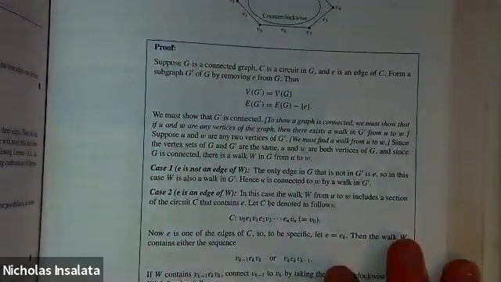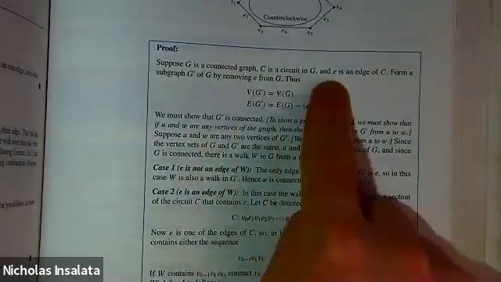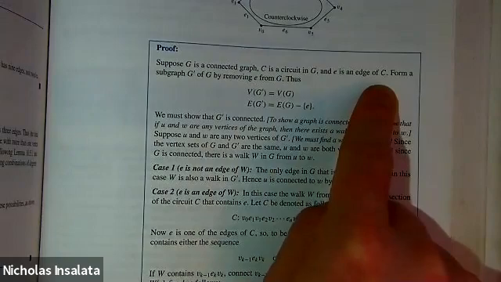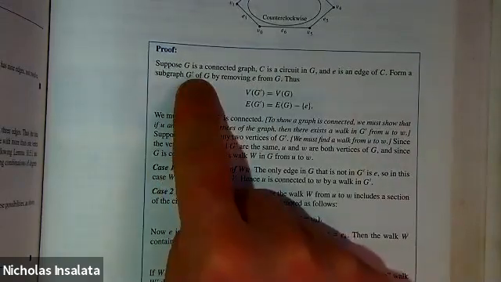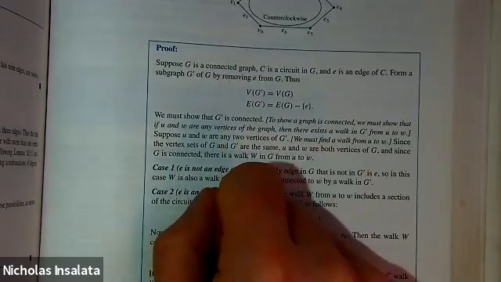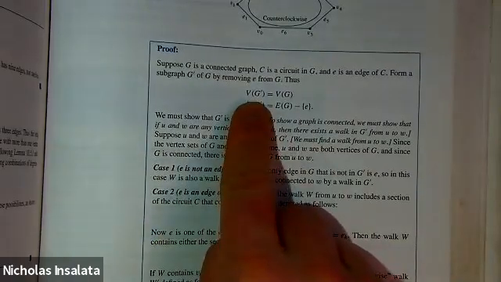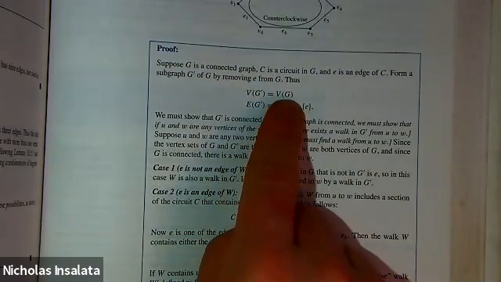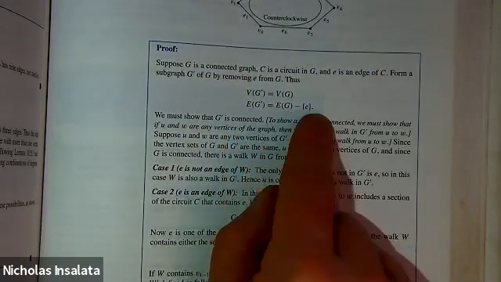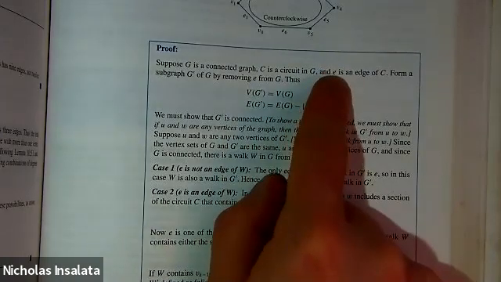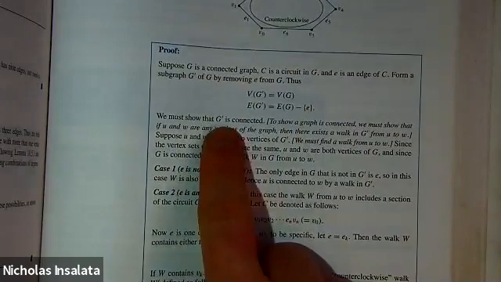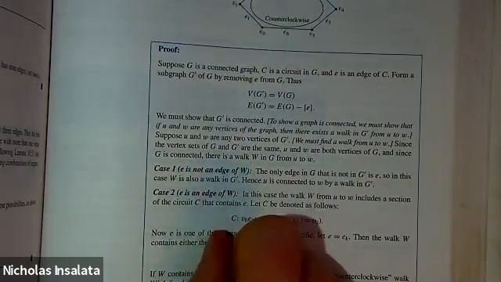Okay, so G is a connected graph, C is a circuit in G, and E is an edge of the circuit. We're going to form a subgraph G prime by removing the edge from G. The vertex set of G prime is the same as the original graph, but the edge set of G prime is the original edge set minus this specific edge called E that we removed. And we have to show that the new graph G prime is still connected, right?